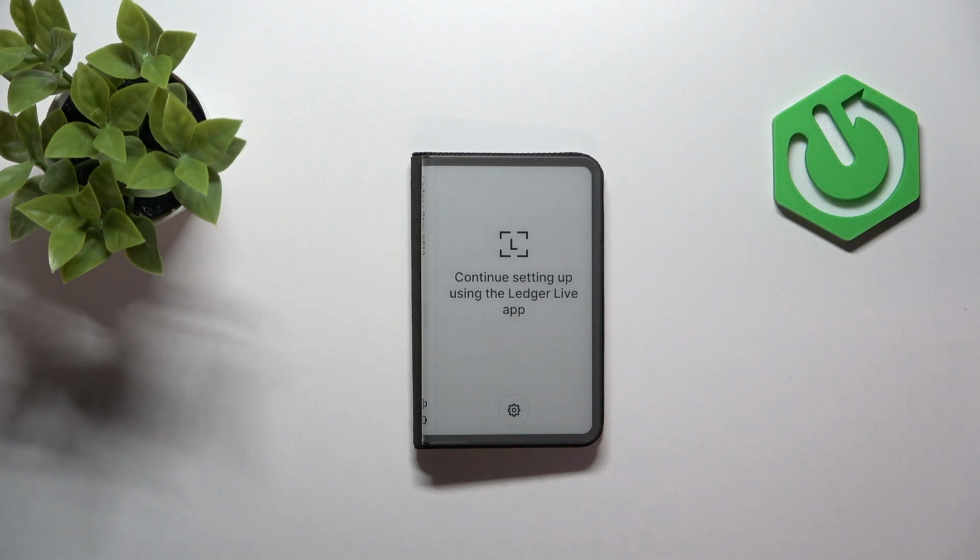Hello, in this video I'm gonna show you how to do the update on LEDGER Stax.